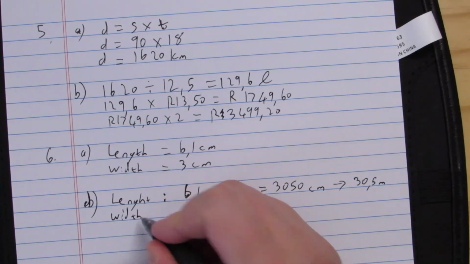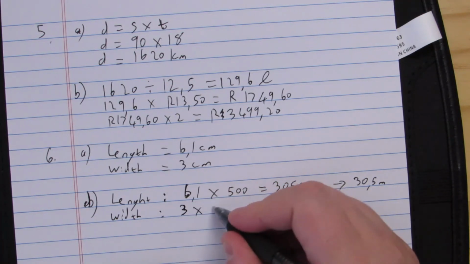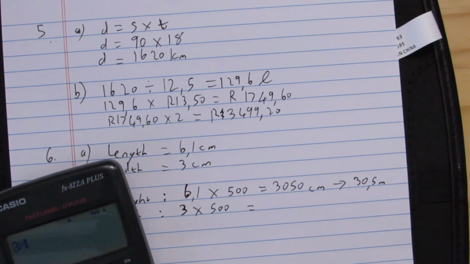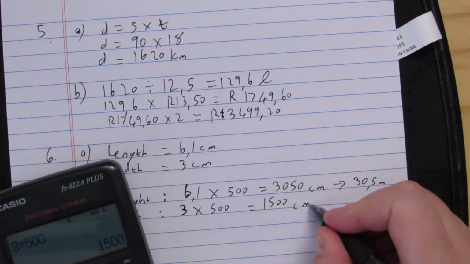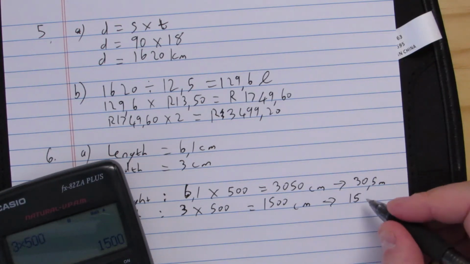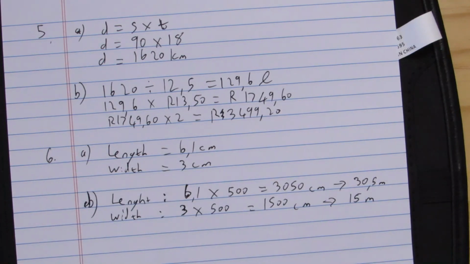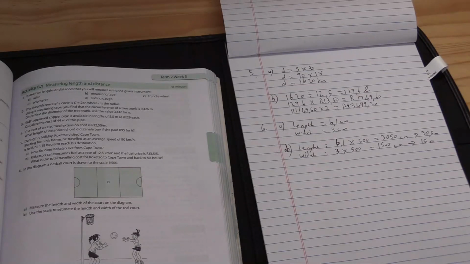My width is going to be my 3 centimeters multiplied by 500, which gives me 1,500 centimeters, which we're going to change to 15 meters. Now, realistically, I don't think these are very realistic measurements, but anyway, so that's activity 8.1. Thank you very much.